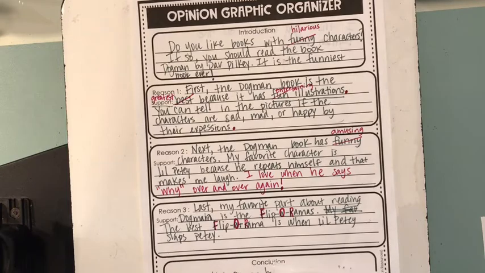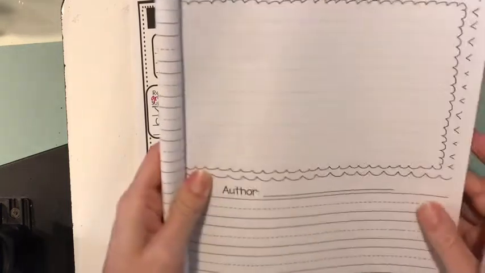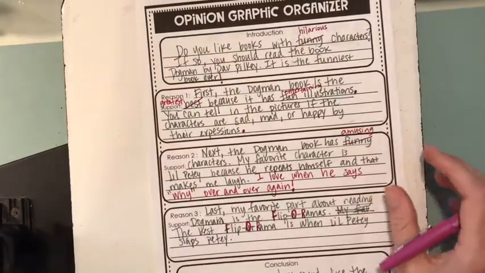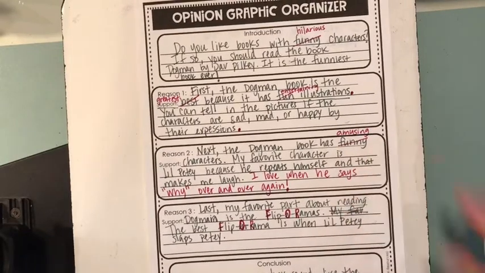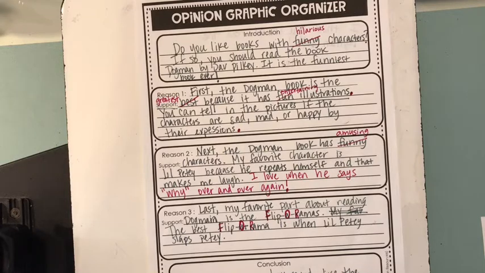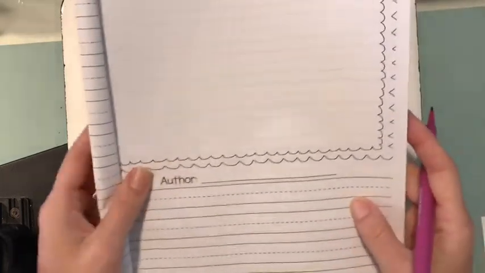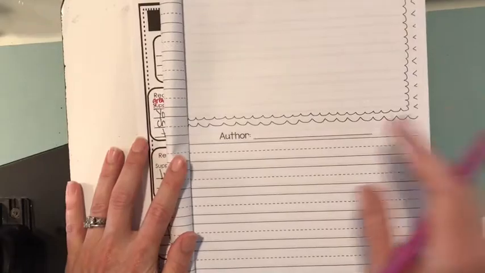And I'm not going to actually do all of this right now, but what you guys are going to do is use your composition book to do your final draft, okay? Your composition book to do your final draft. So I actually have some writing paper from 2nd grade. This is what I'm going to use.